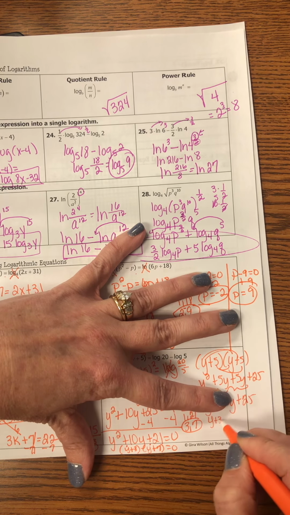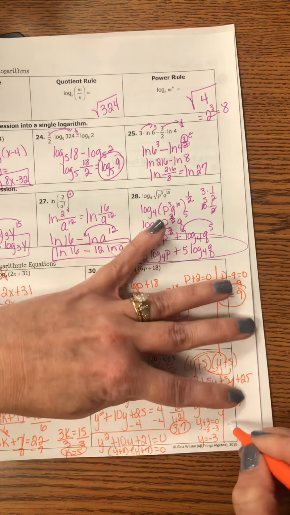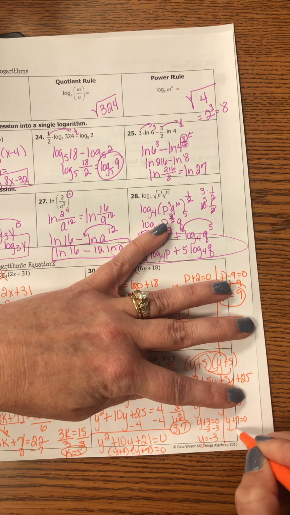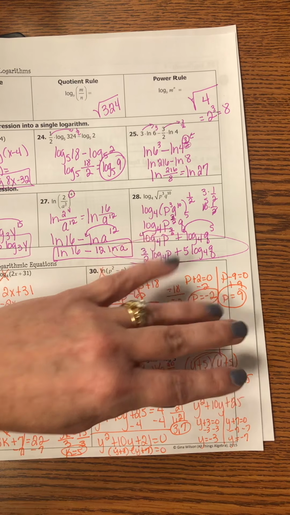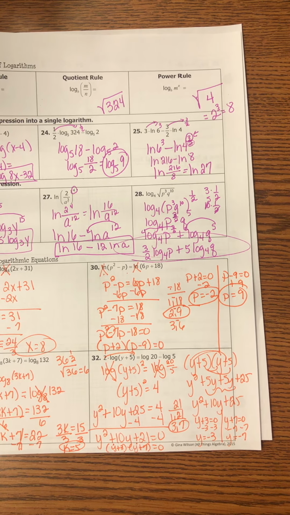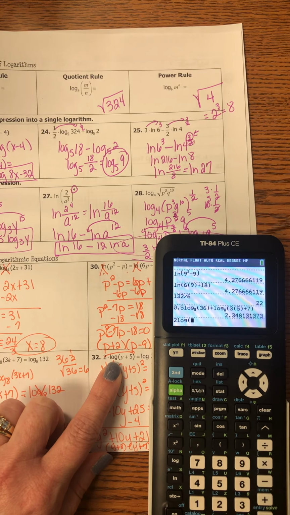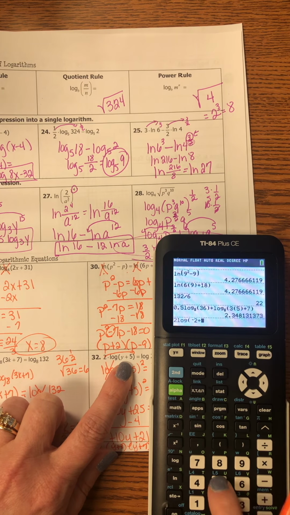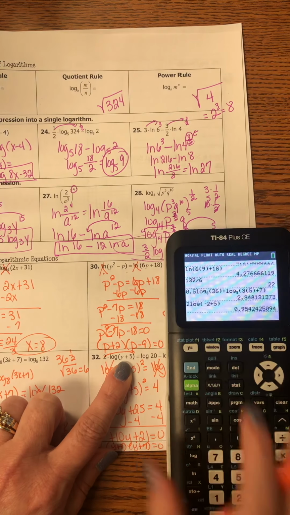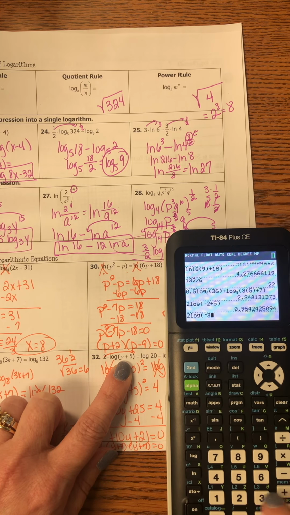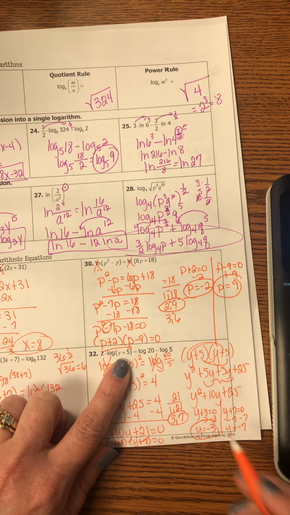So when we solve these two equations, we get negative 3 and negative 7 as our two solutions. So let's check for an extraneous solution. So we have 2 times the log, which is your common log, of negative 3 plus 5. That works beautifully. So negative 3 is one of our solutions.